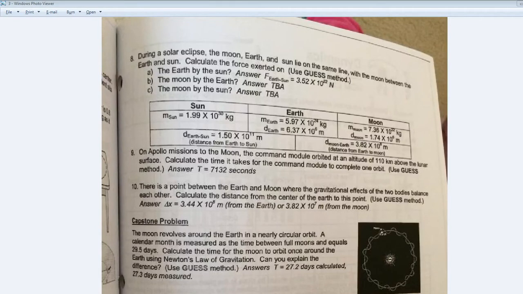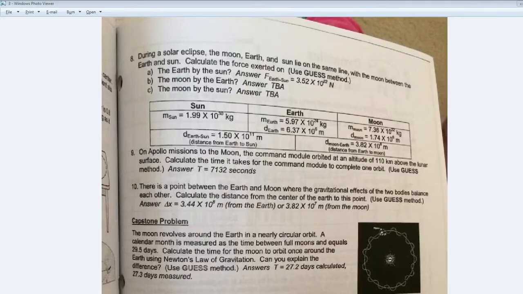Here is number 9 of the problem. We know that the altitude, let's call that D1, is equal to 110 kilometers, which is equal to 110,000 meters. And we also know that the radius of the moon is equal to 1.74 times 10 to the 6 meters. We know this from the chart that they gave us.